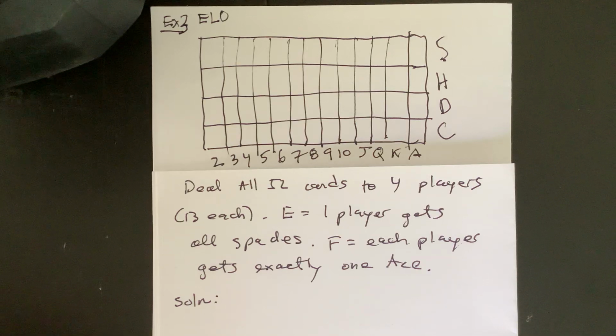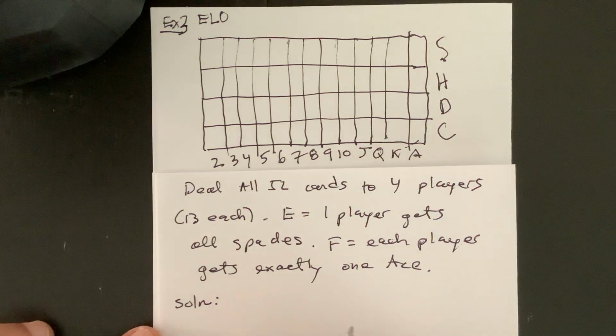Well, there's only one way to get all spades. That's the lucky thing about this question. You only have to worry, it's a unique hand really. So this is just 1 over the size of the sample space, right? So yes. So note, first of all, equally likely outcomes. Every deal is equally likely.